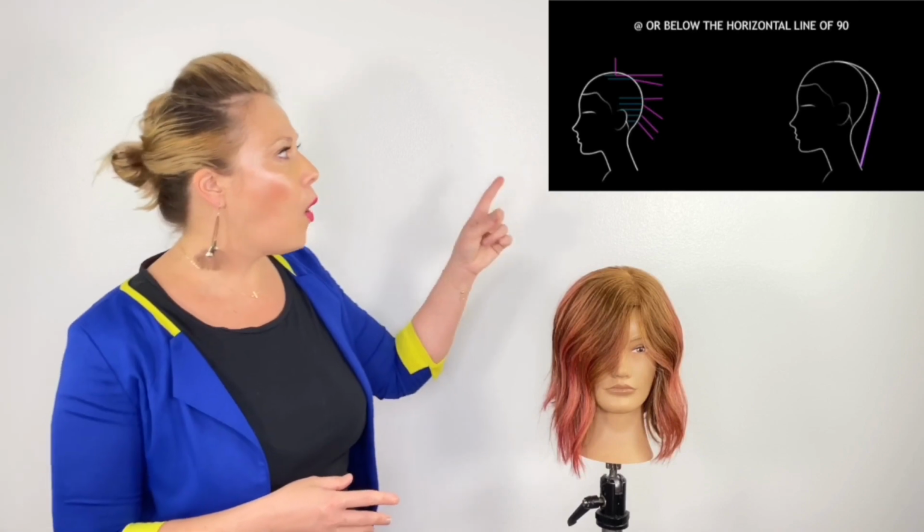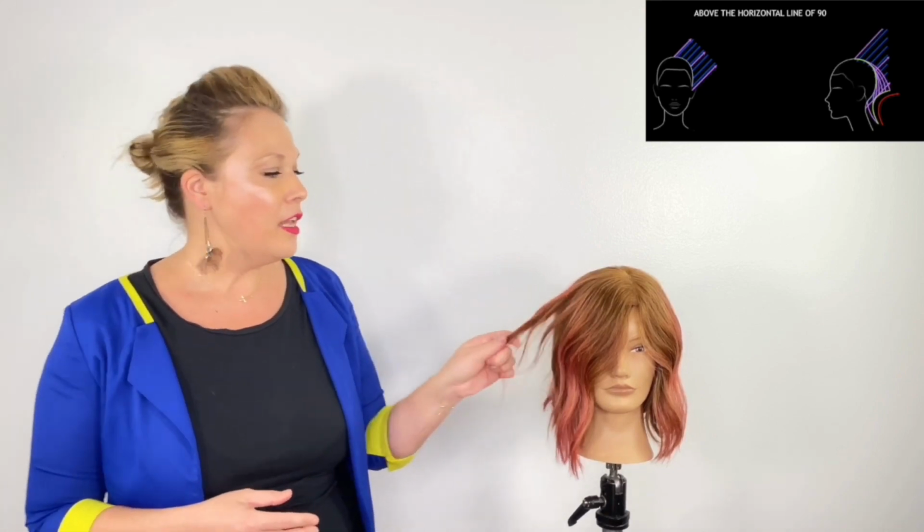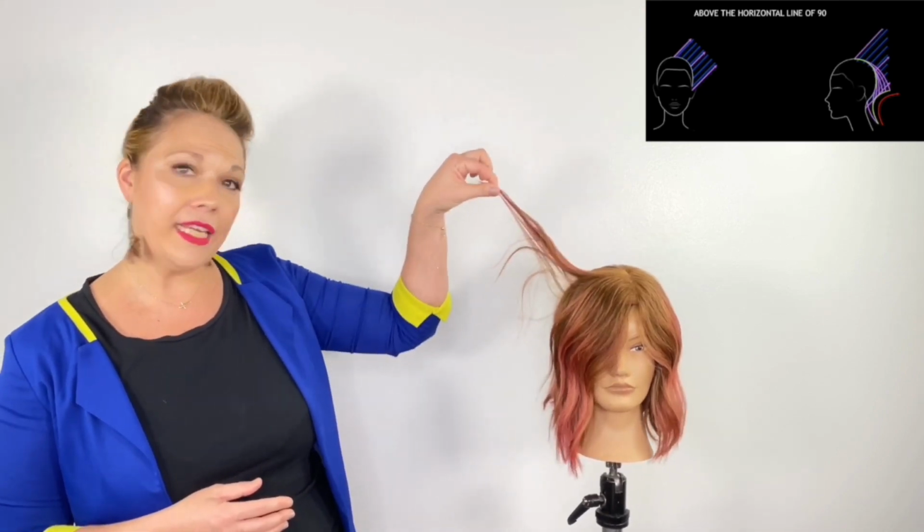So we just talked a lot about elevation. Now let's take a look at some visuals of what we mean when we talk about a straight line or a curved line. As you can see here on this slide, like we talked about, when you elevate hair at or below the horizontal line of 90 degrees, you will always see a straight line in your silhouette. If we take a look at the next one, you'll notice that once we come above 90 degrees, the hair will curve inward.